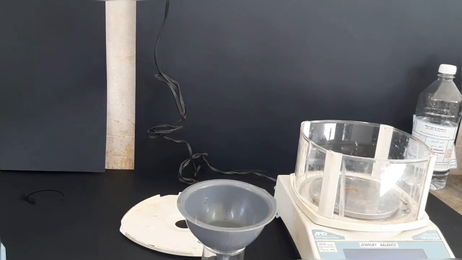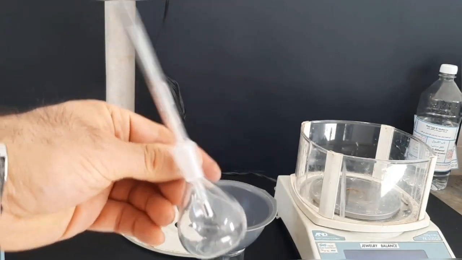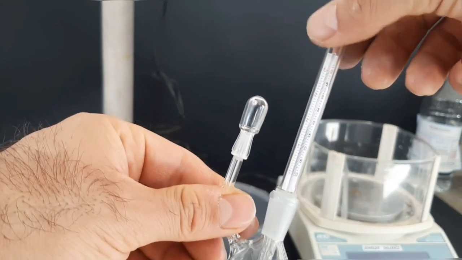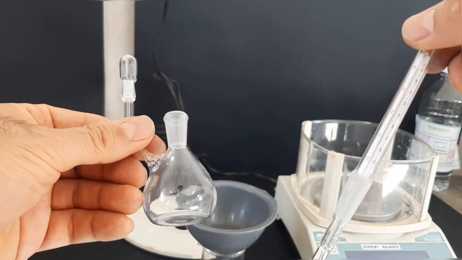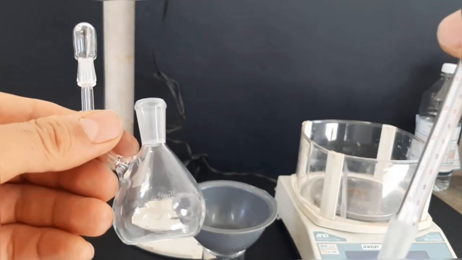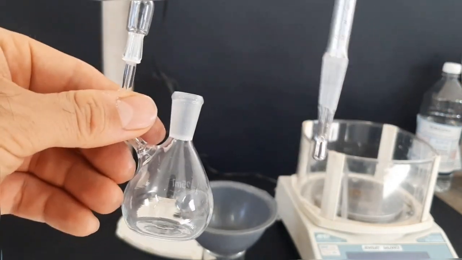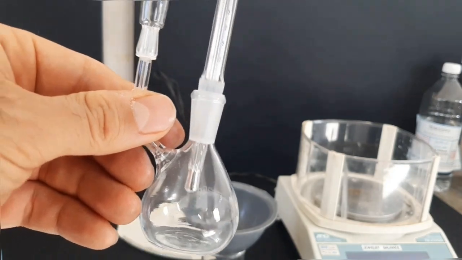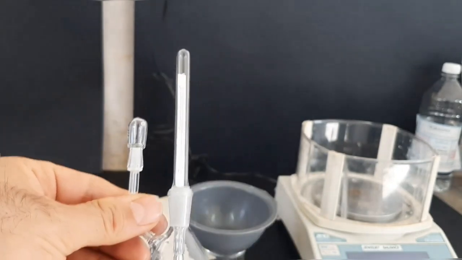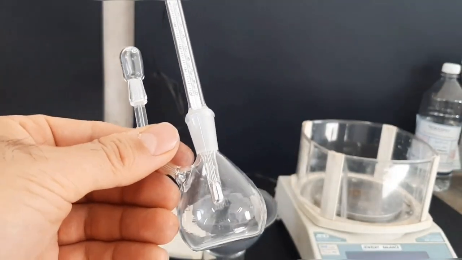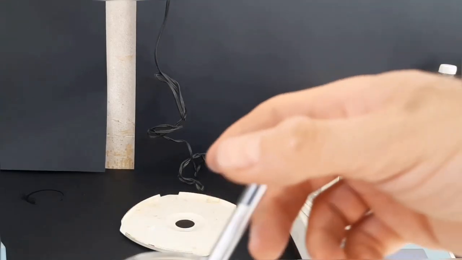So now I'm going to check the purity of our product with a pycnometer. This is a 25 milliliter pycnometer equipped with a thermometer and it is calibrated. If you have the equipment, it's a very good method to check the purity of the product by checking the density. As we have dried our product, the mixture is a binary mixture of ethyl acetate and ethanol, which has recorded data of density, and you can find it on the internet.